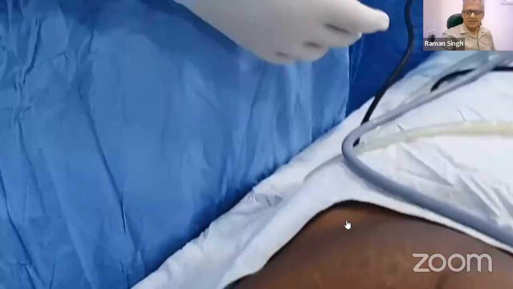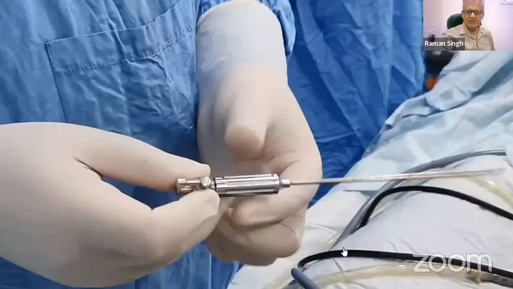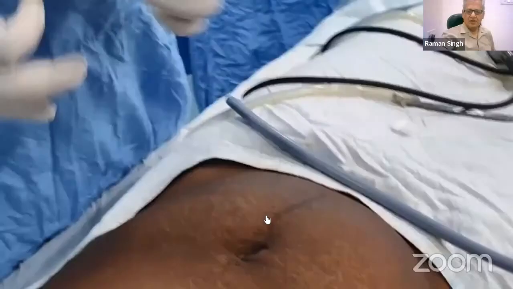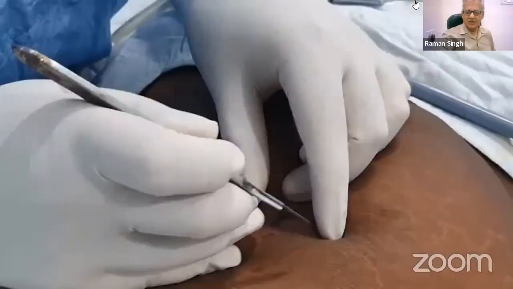When this white balance is done, now the surgeon is asking for the Veress needle, which is the first step of any abdominal surgery. Before introducing the Veress needle, he is checking whether the needle is working properly or not.